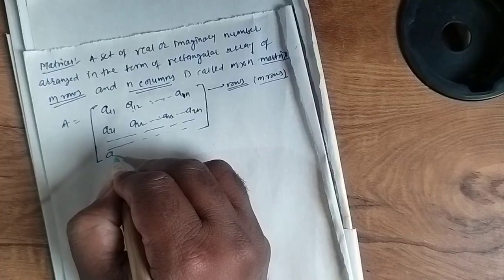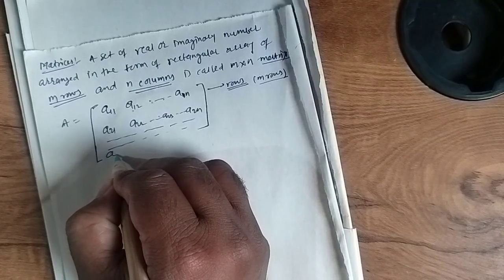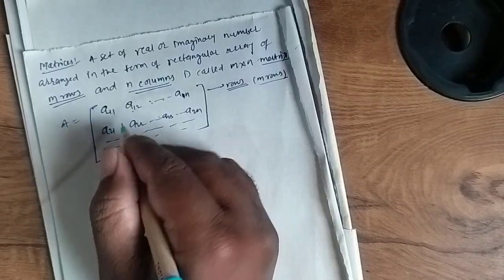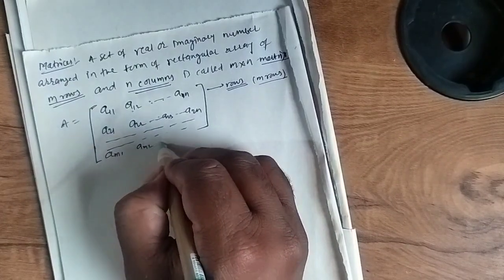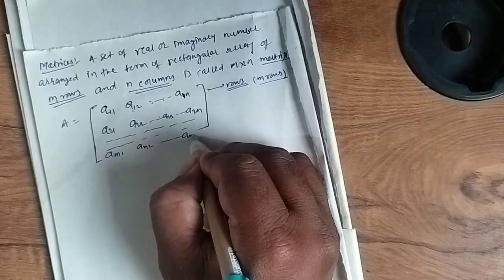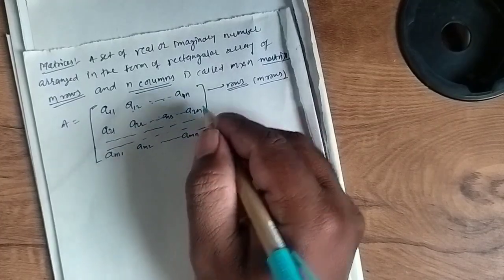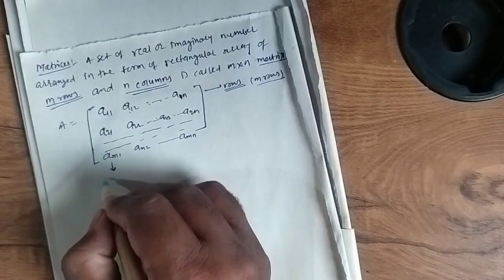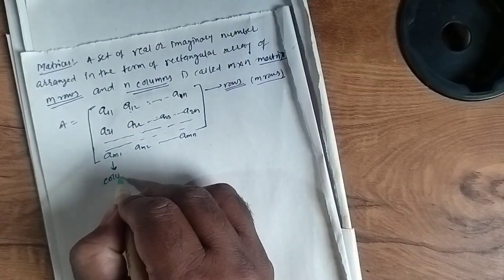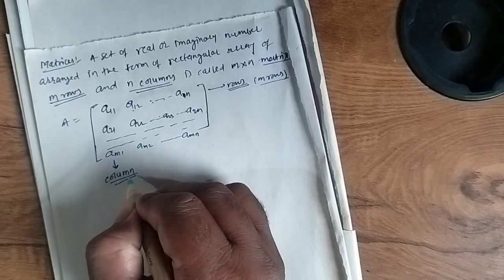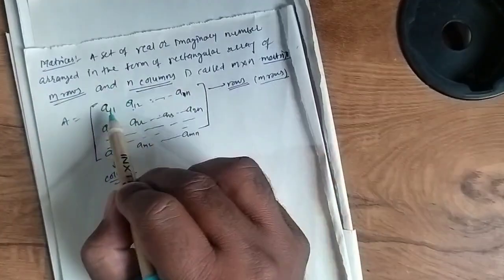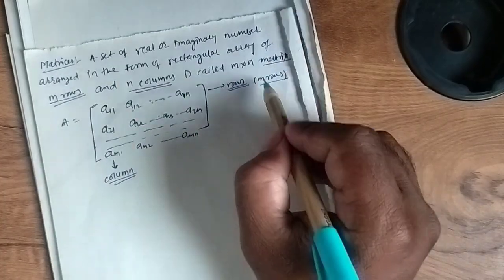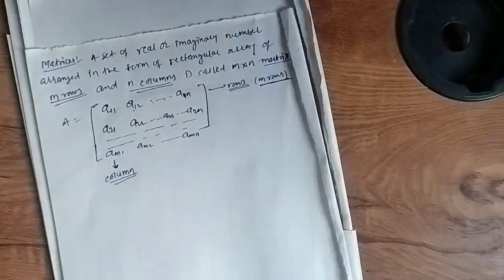This continues up to am1, am2 up to amn. So these vertical elements arranged in a matrix are called columns, and the horizontal elements of the matrix are arranged in the m rows.